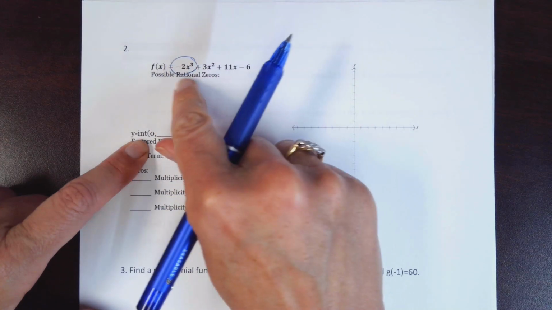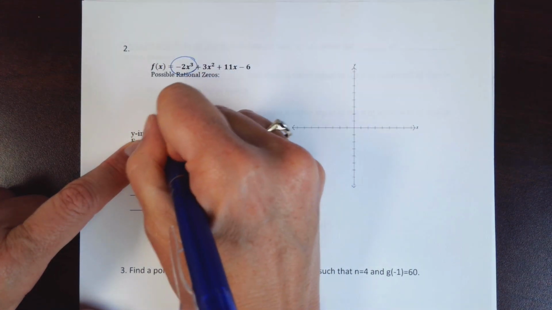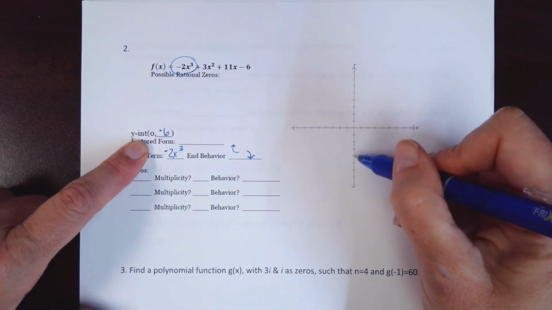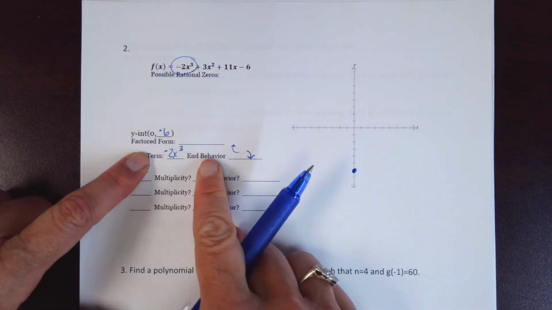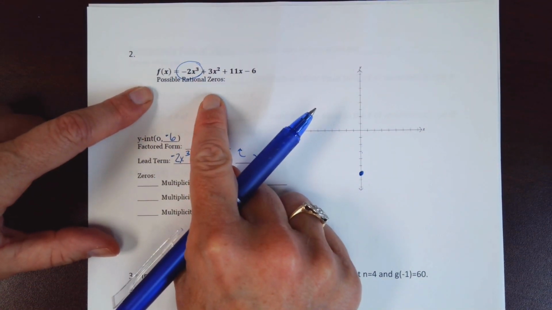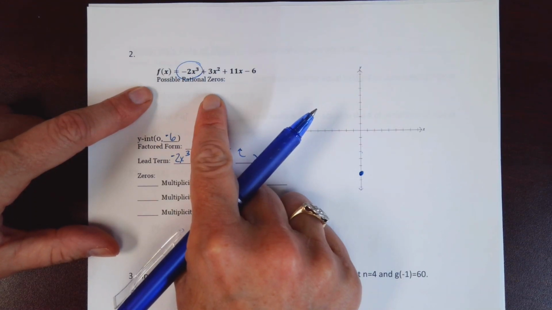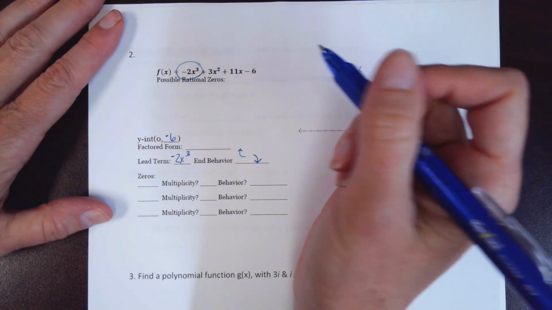My y-intercept, if I plug in 0 for x, 0, 0, 0, my y-intercept is at negative 6. Might as well go ahead and stick that on the graph. Now this is factored form. So I need to figure out my possible rational zeros and use them with synthetic division to find that first factor, and then I can factor the quadratic that's left.